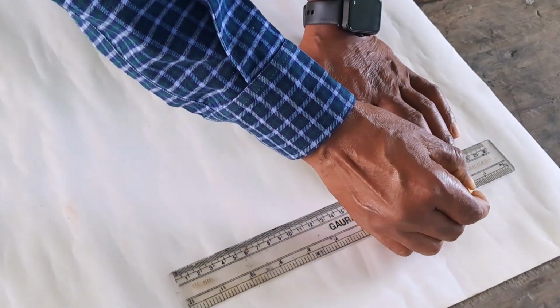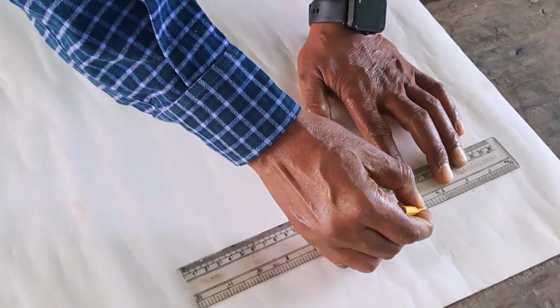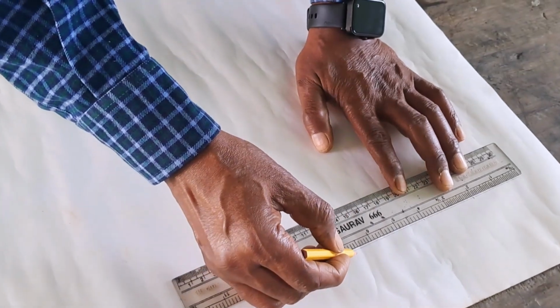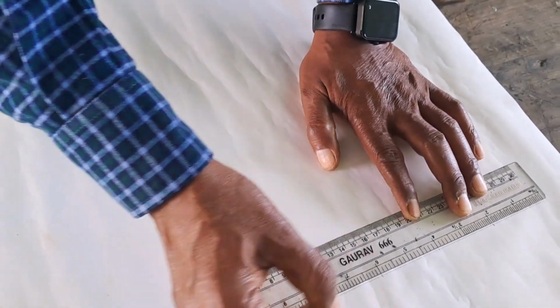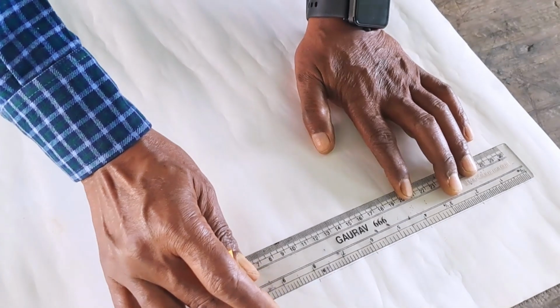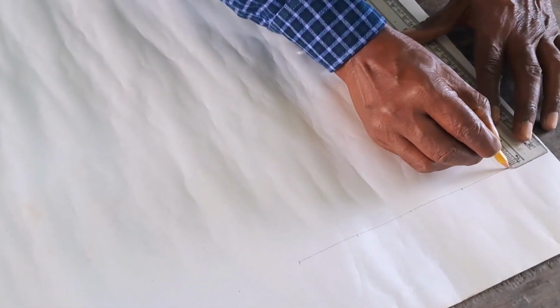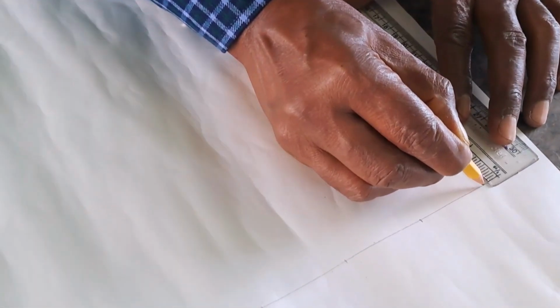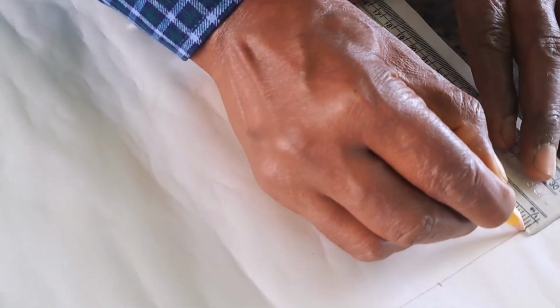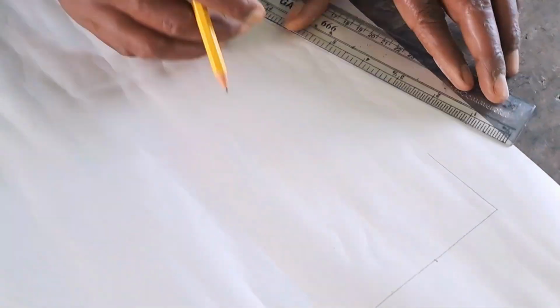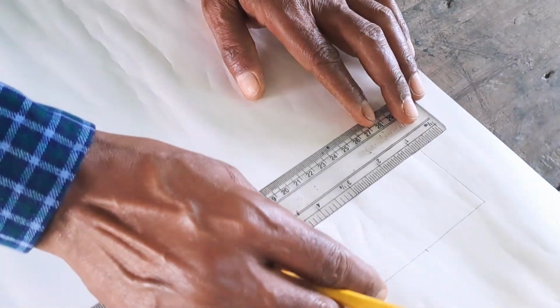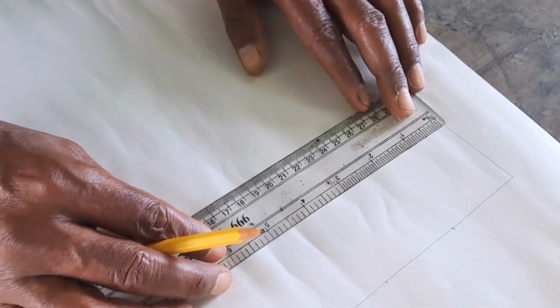This is 1, 2, 3, and 4. And this distance will be 2 centimeter. Sorry, 2 inch.